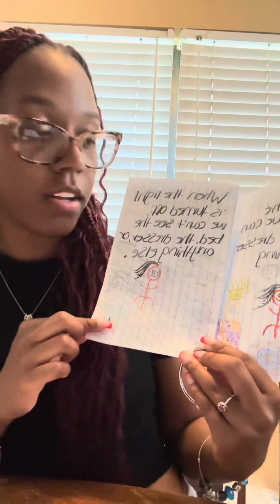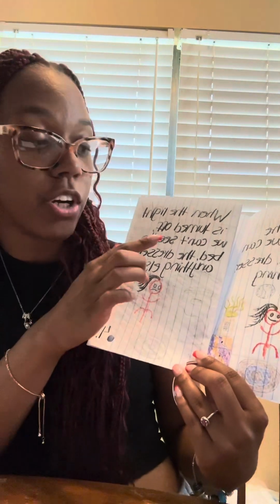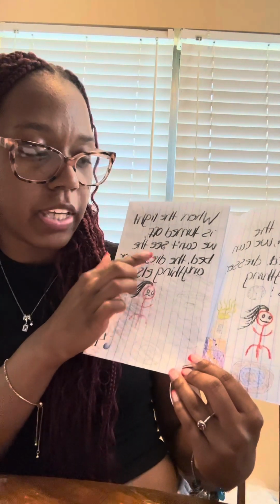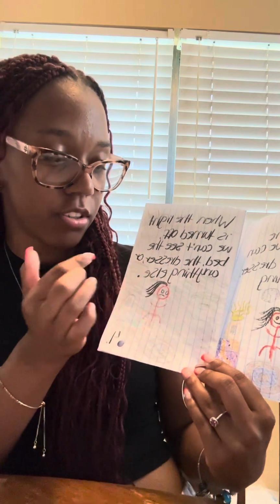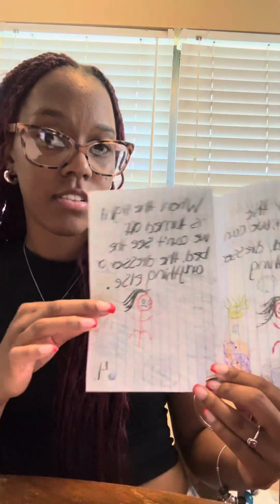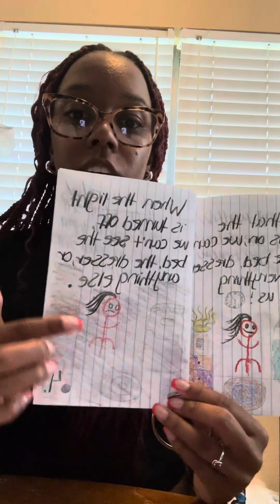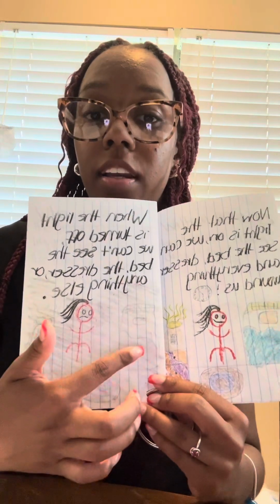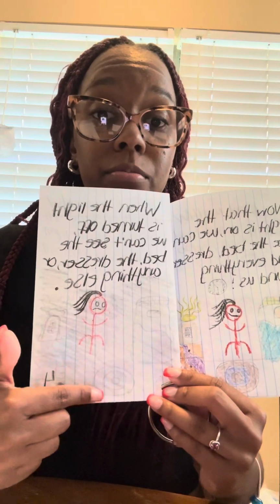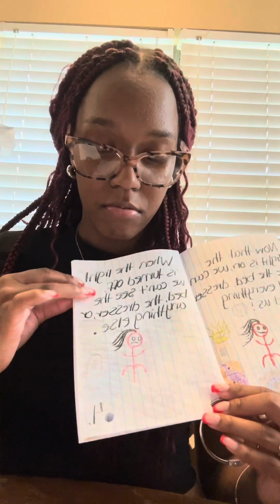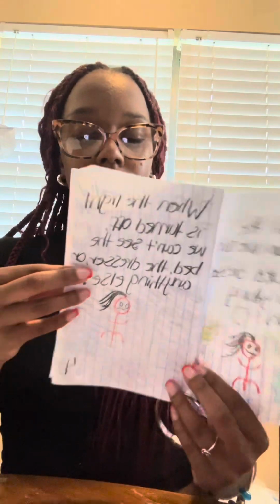Page 4. When the light is turned off, we can't see the bed, the dresser, or anything else. So when our light is off, Sarah can't see her bed, she can't see her rug, or she can't see her dresser.